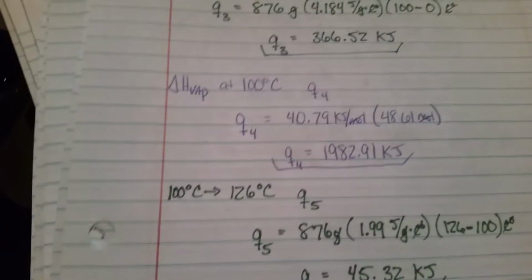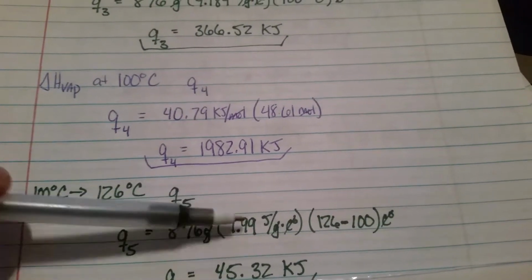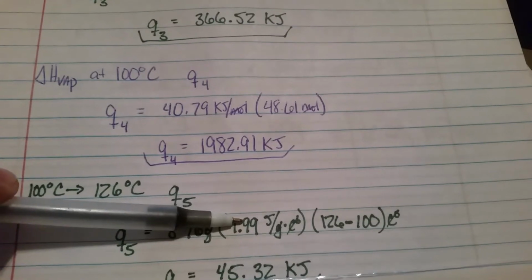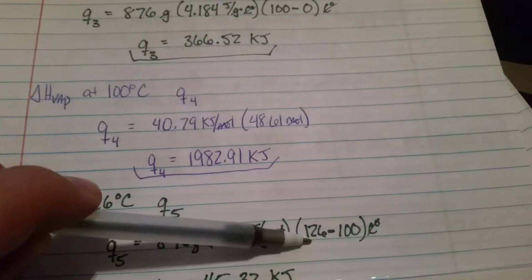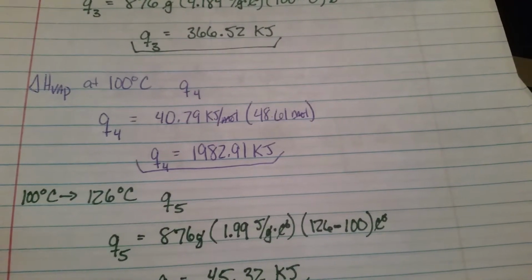And we have one more, which is our temperature change from 100 to 126. Again, mass hasn't changed, but our specific heat has, because it's a gas now, times our temperature difference, which gives us our last heat measurement.